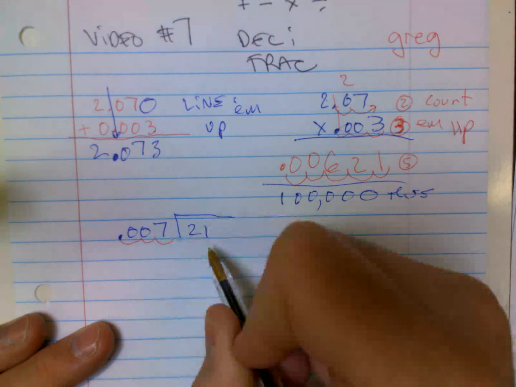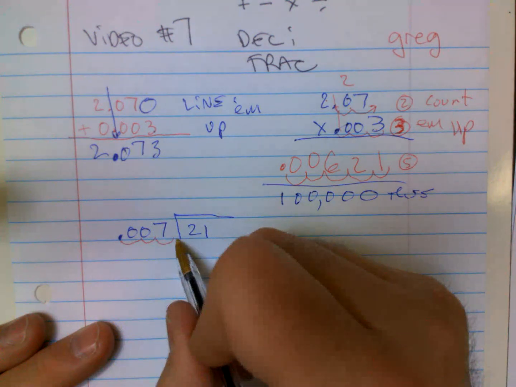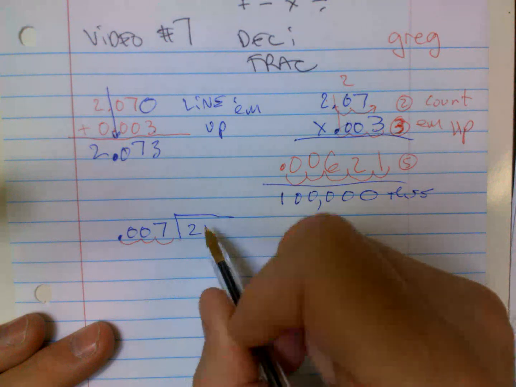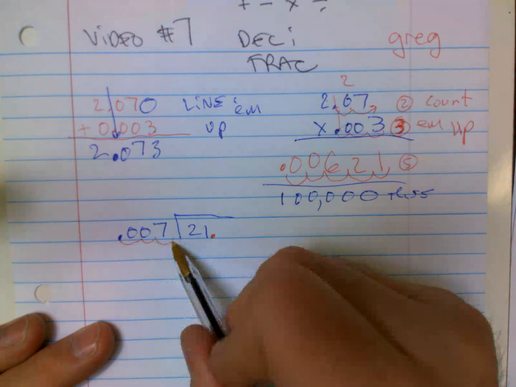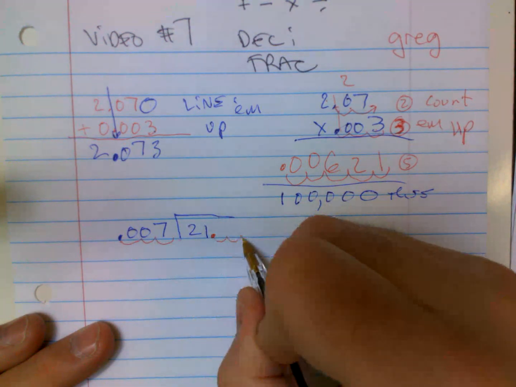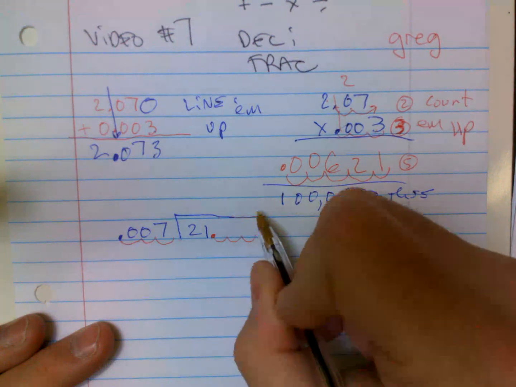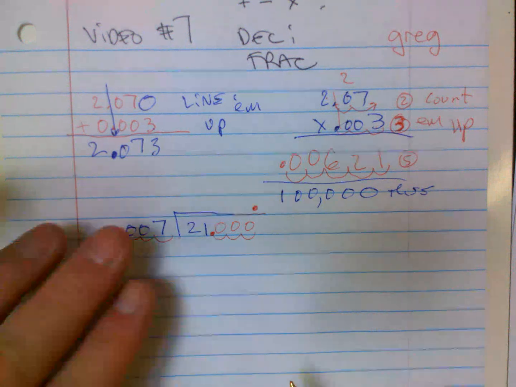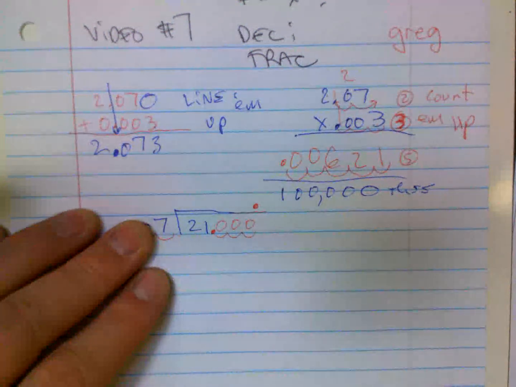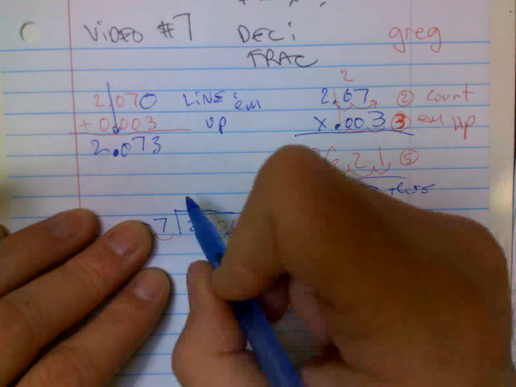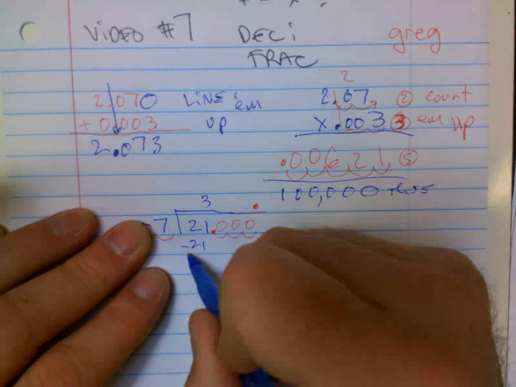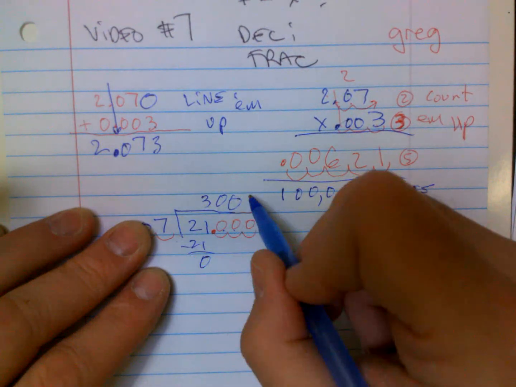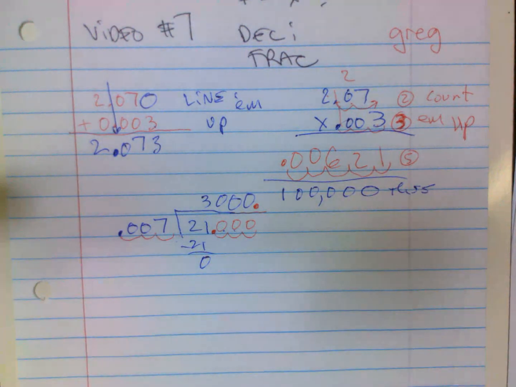Move back, copycat. However many decimal places you moved on the outside. Well, where's the decimal? If there's no decimal, it's right there, okay? So move back, copycat 3 places, and then decimal to the top. So the decimal needs to be right here, okay? So now it's just 7. How many times does 7 go into 21,000? Okay, it goes 3 times, which is 21. It goes 0 times, 0 times, 0 times, okay? So it goes in 3,000 times.